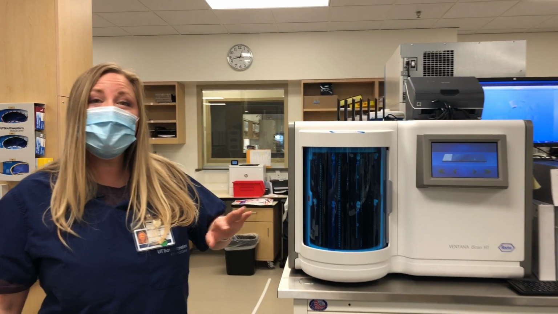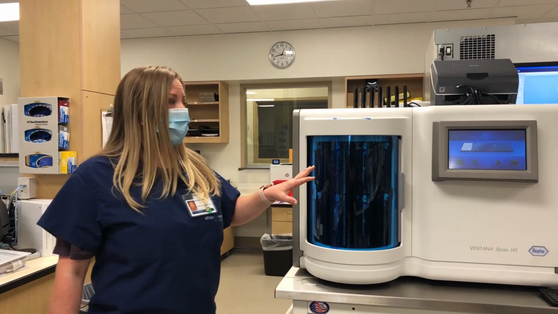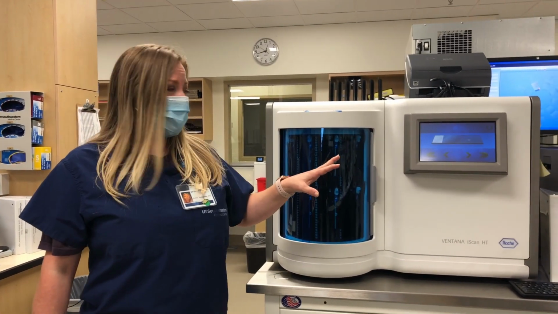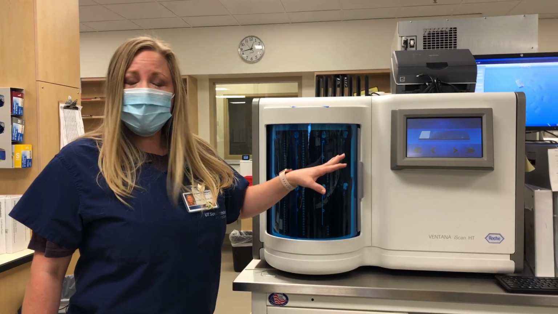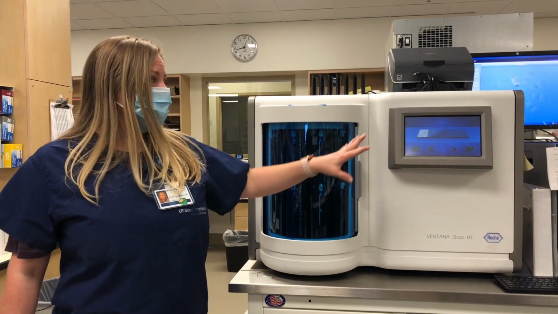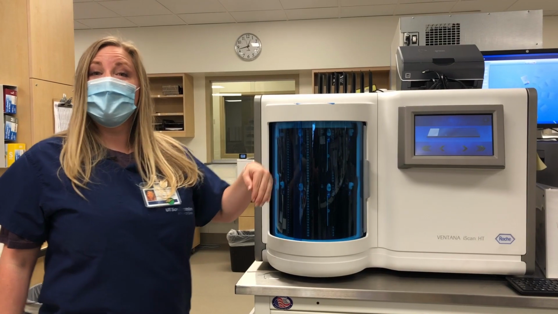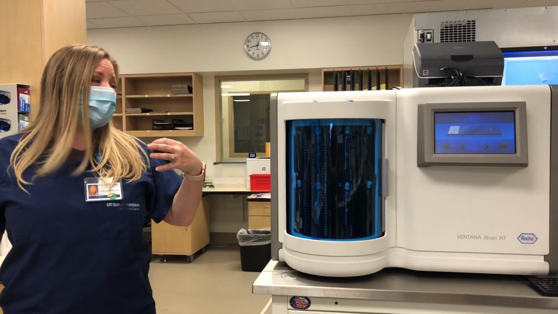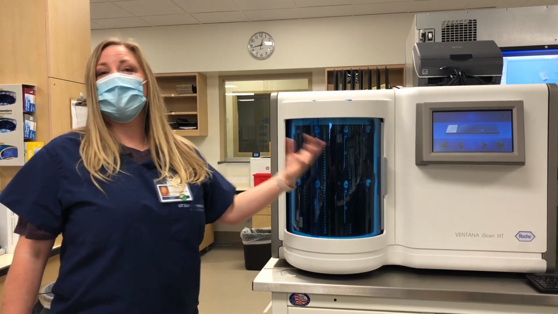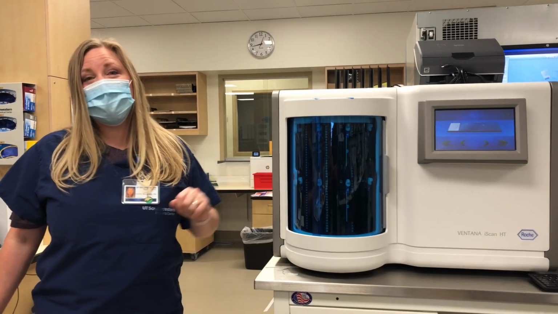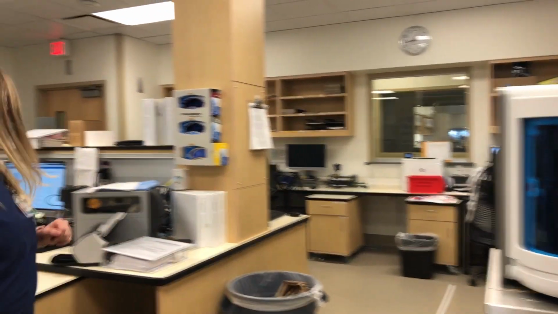We also utilize scanning for a lot of our slides if you cannot be actually here in person, either to do consults or currently, as we have some people off campus, we can actually put slides into our slide scanner and send those out for consultation. And it's used very much the same way an electronic microscope is used. So we get to use a lot of cool technology here as well.